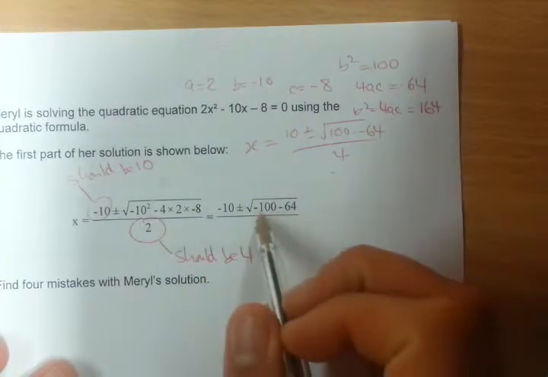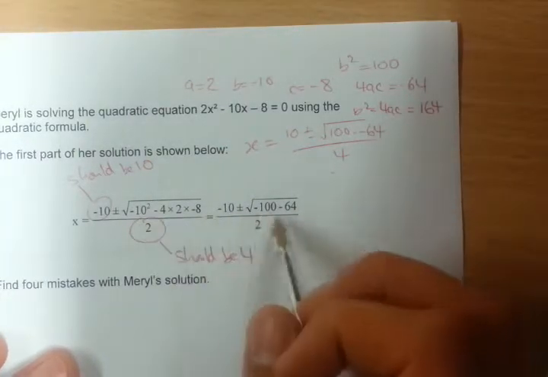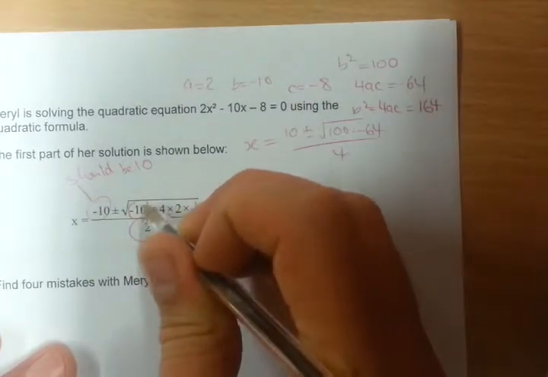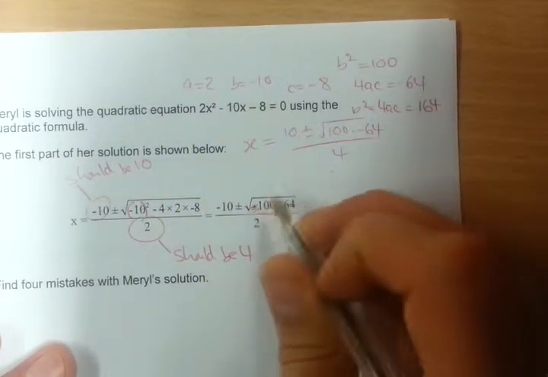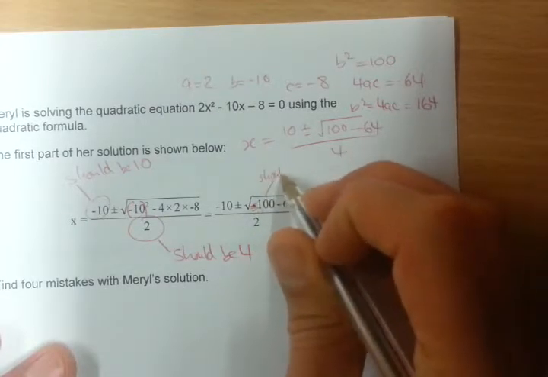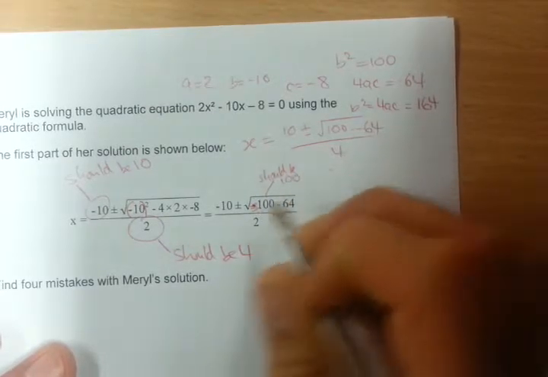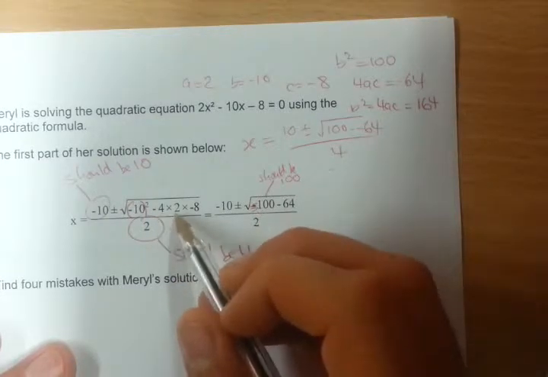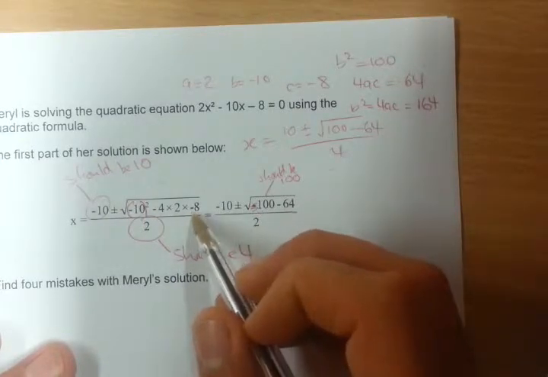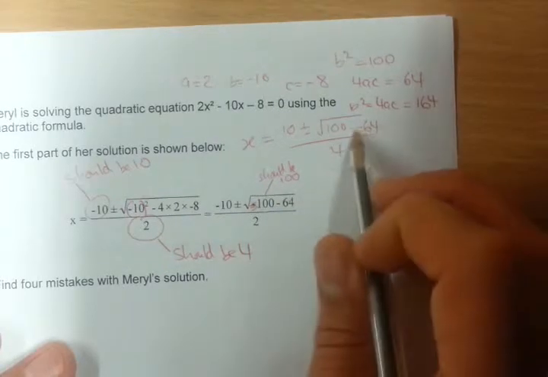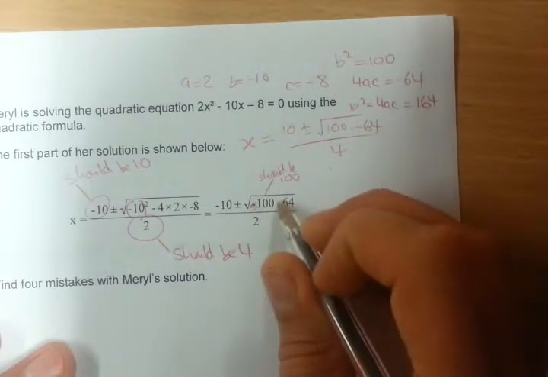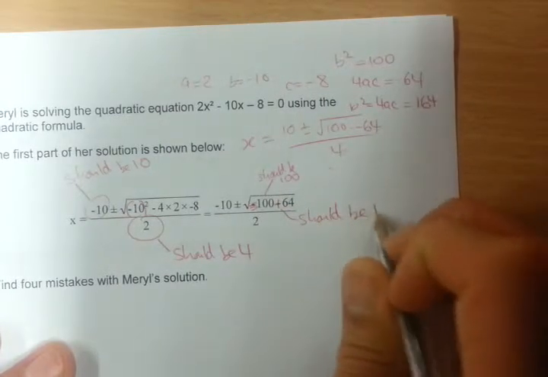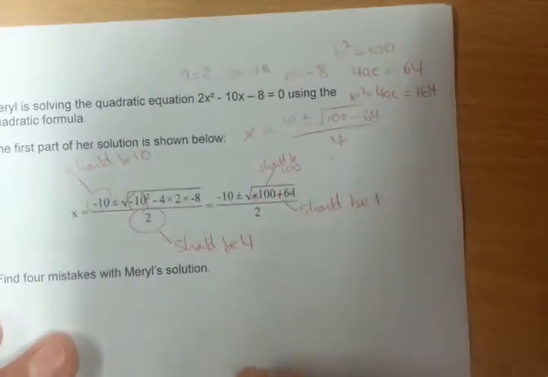Minus 10 squared. And now, if you type in minus 10 squared, your calculator will say it's minus 100, but you are squaring the number minus 10, so that should be in brackets, and that number should be plus 100. And finally, it's minus 4ac, which is minus 4 times 2 times minus 8. That's right. But because that's negative 64, it's 100 minus minus 64. So that really should be plus. Hopefully, you guys managed to spot some of those.